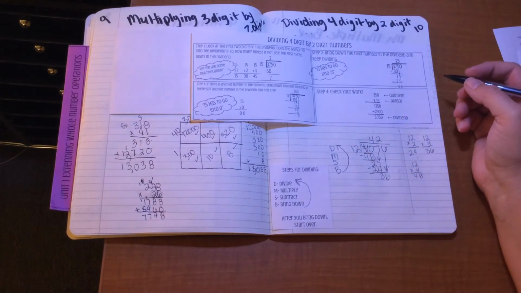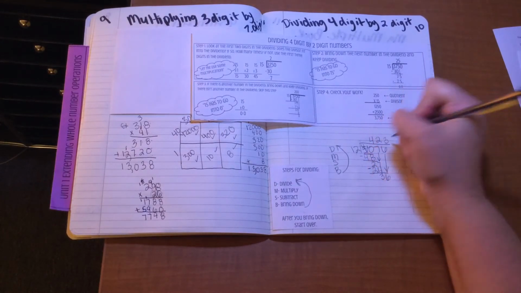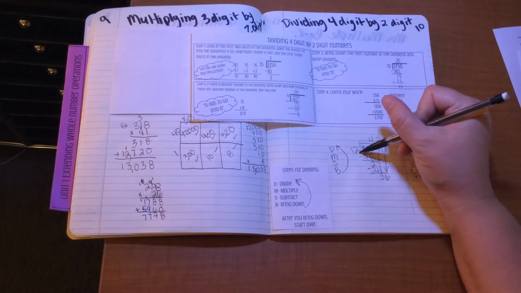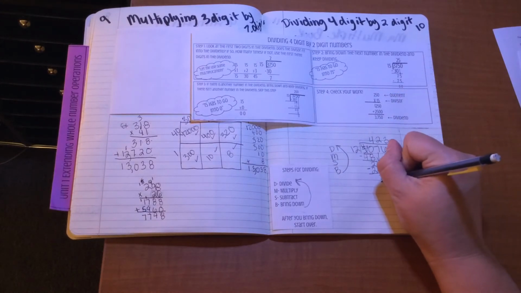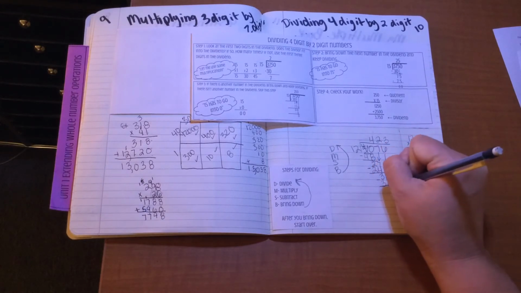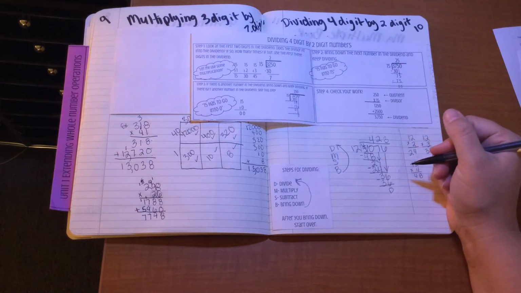Where does my 3 go? On top of the 6. Yes. 3 times 12 is 36. After I multiply, I subtract. I have nothing else to bring down, so I am done with this problem, but what else am I going to do? Why am I multiplying?